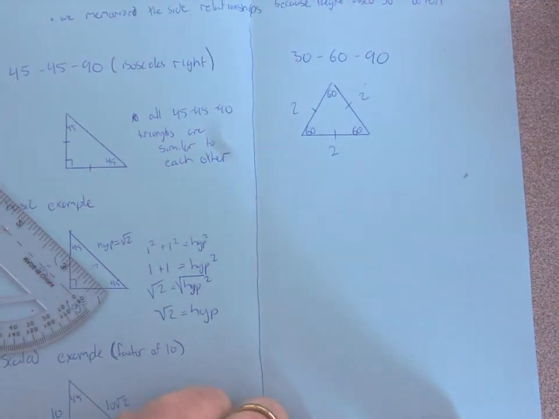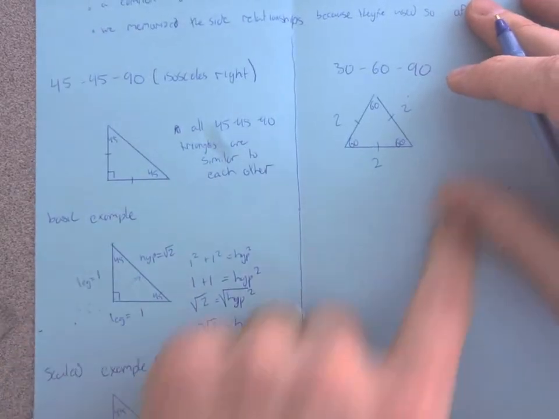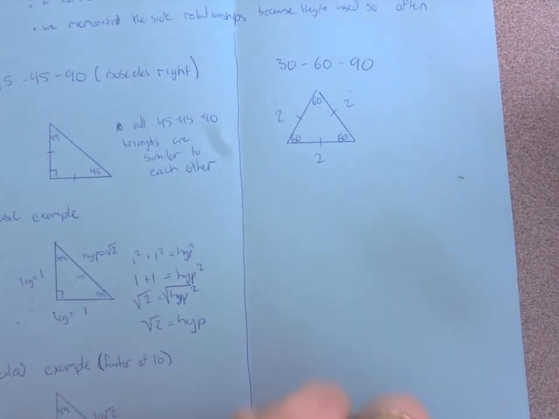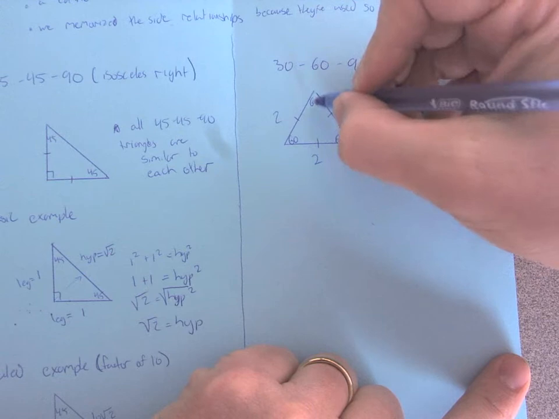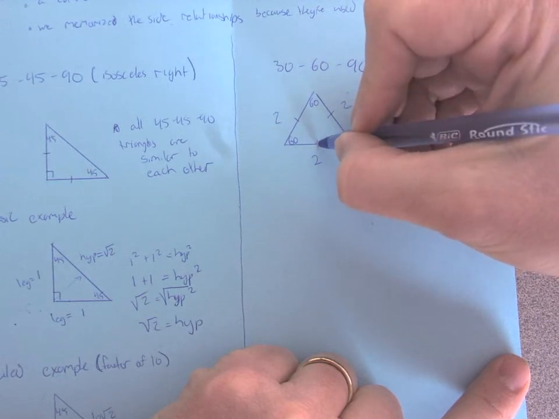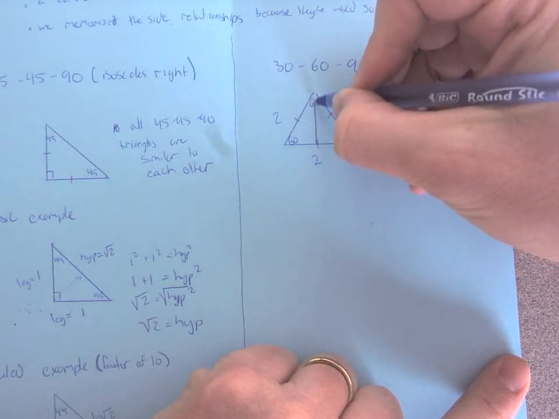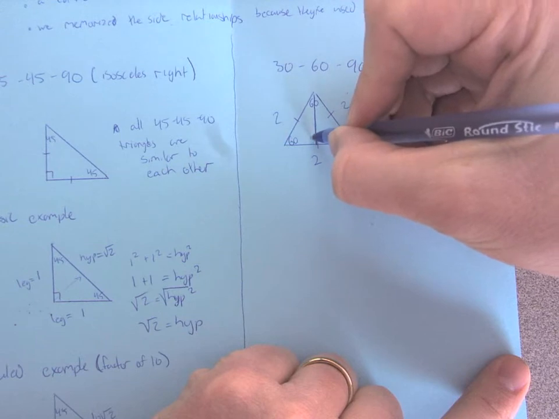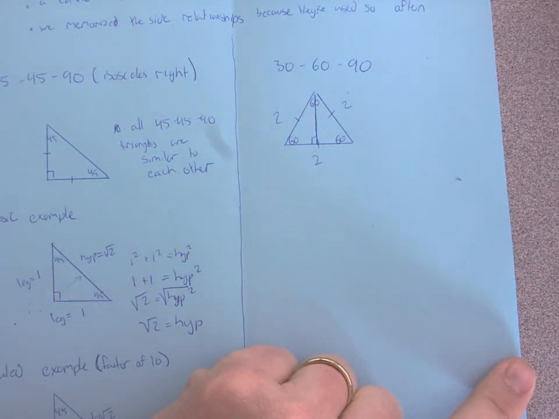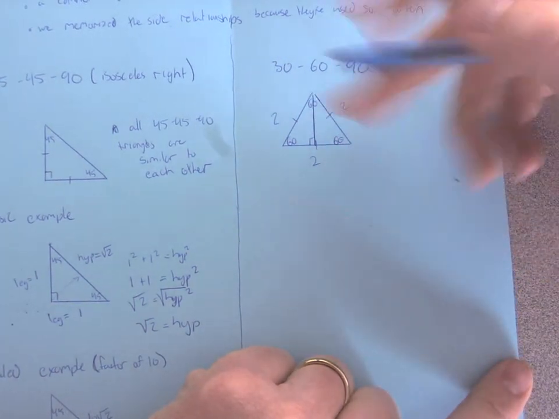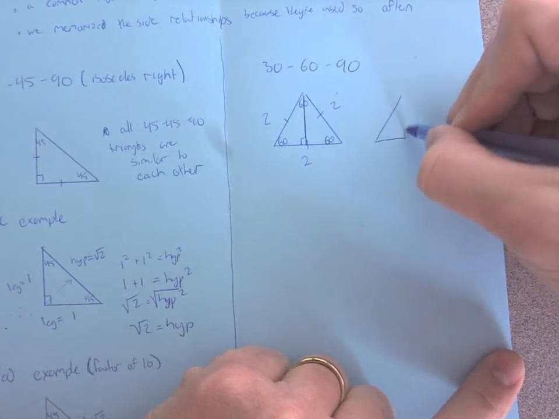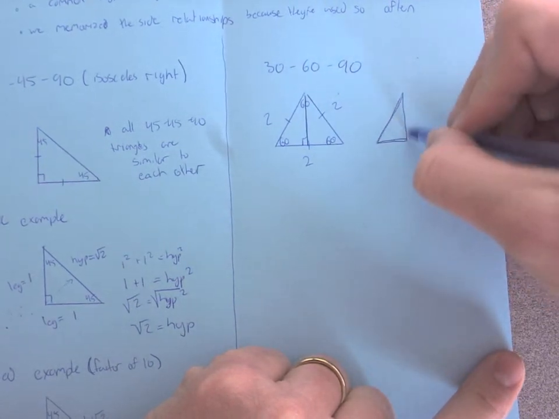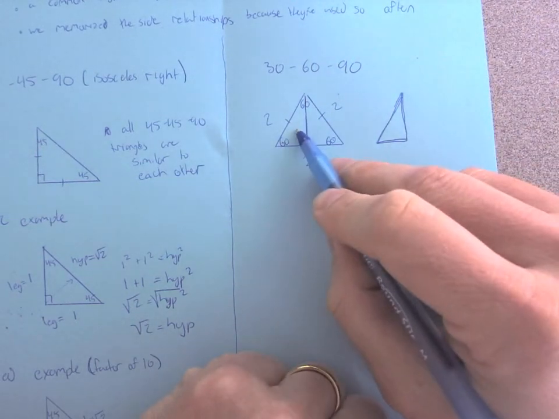This is going to be getting into our basic example in a second, but we're going to start here. Now what we're going to do is draw what's called an altitude. An altitude is a line that you draw at a 90-degree angle to one of the sides of the triangle. And this is going to split our triangle up.